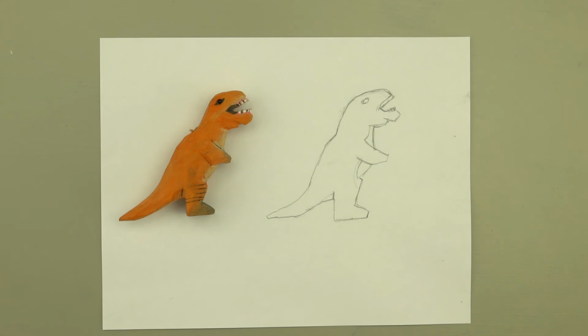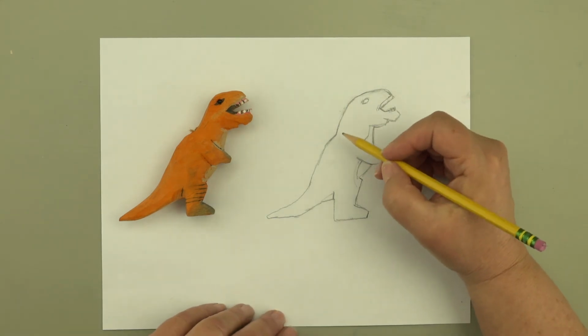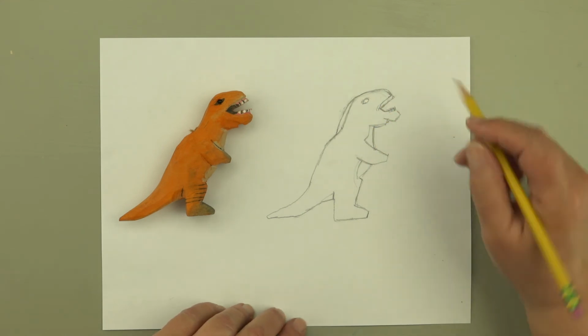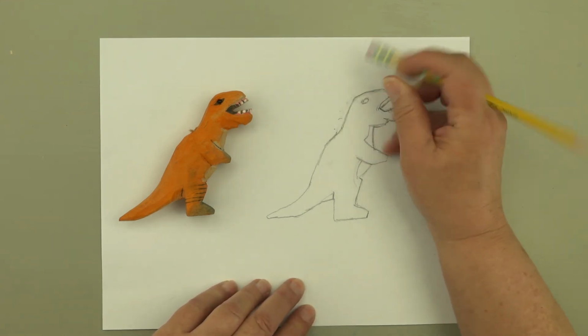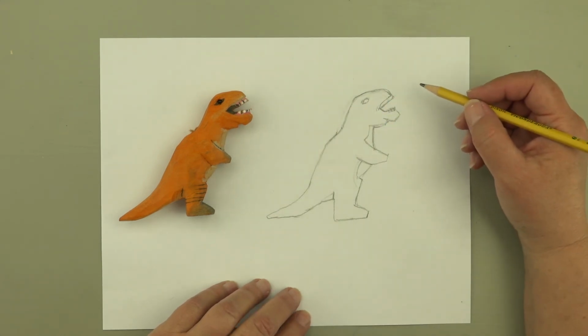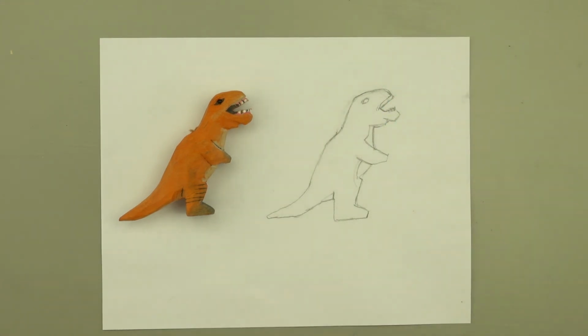When you see that a part of your picture can be made to look more like the object, go ahead and draw a new line. Erase the old line if you want to make your picture more clear. It is these kinds of changes that help you to draw even better. Take time with your art.